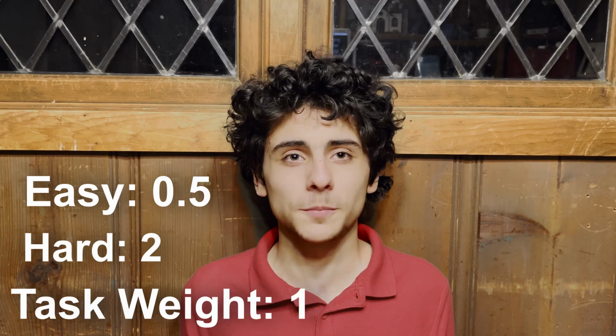This system also allows tag weights to have reciprocal values for opposites. Say, for example, and this is a vast oversimplification since realistically you shouldn't be having tags called this, you were to have a tag called easy and a tag called hard, where easy has a weight of 0.5 and hard has a weight of 2. If you were to assign these both to a task, it would naturally come up with a weight of 1.